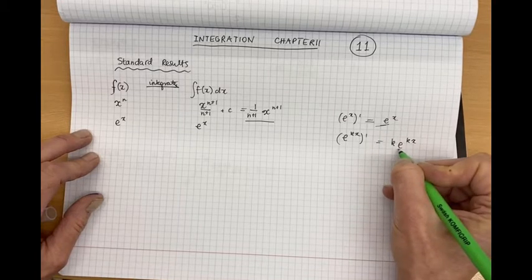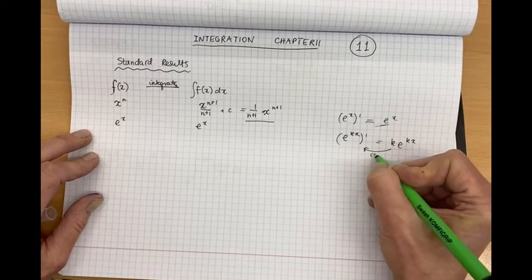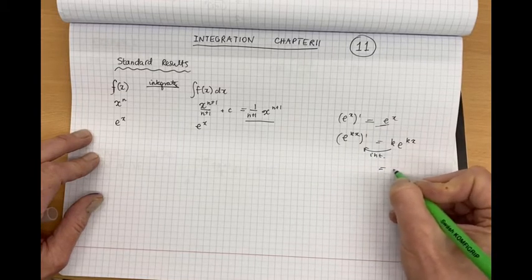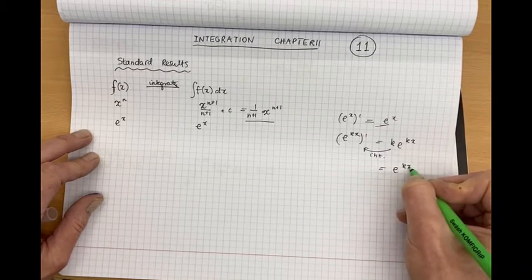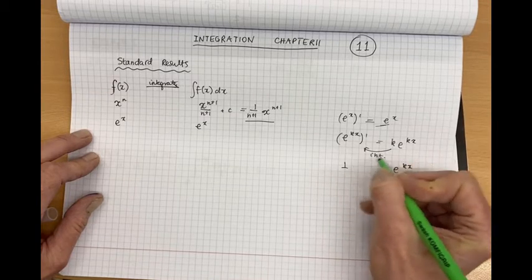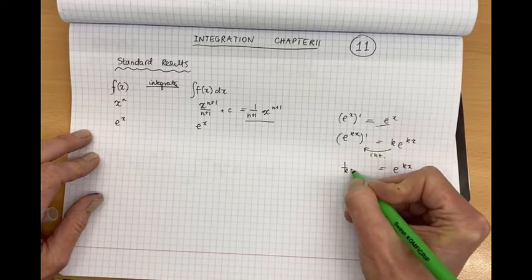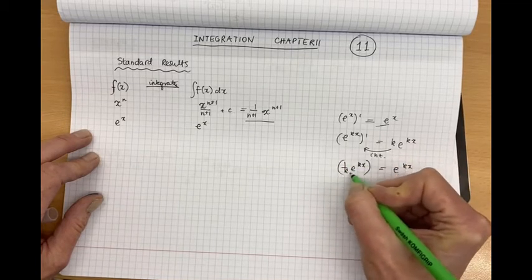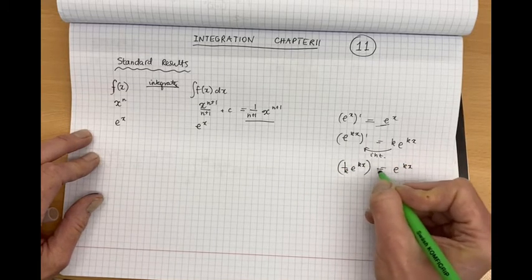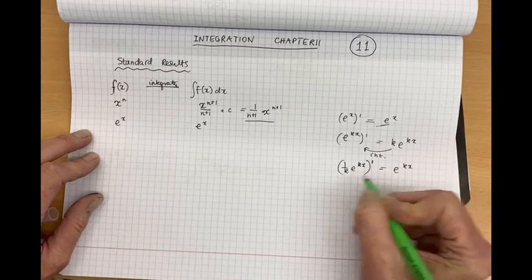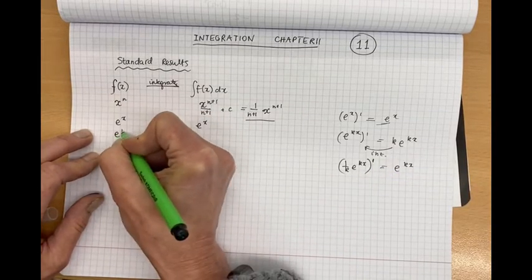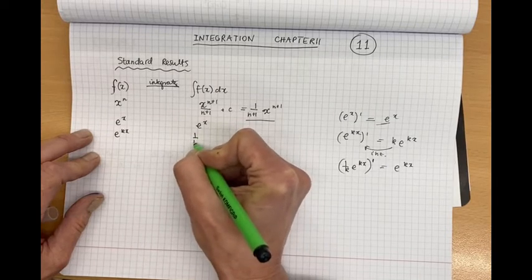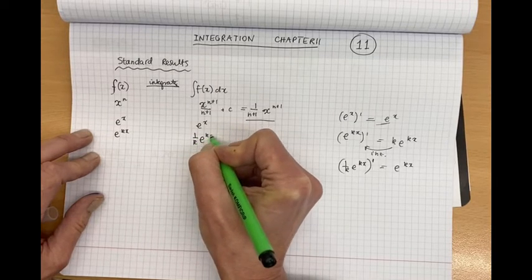So this integrates to this function. So if I wanted to have e to the power of kx over here, then clearly I'll need to divide through by k. So the function that was differentiated must have been 1 over k e to the power of kx. That tells me that e to the power of kx must integrate to 1 over k e to the power of kx.